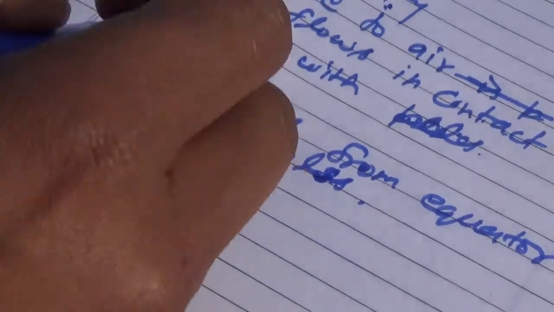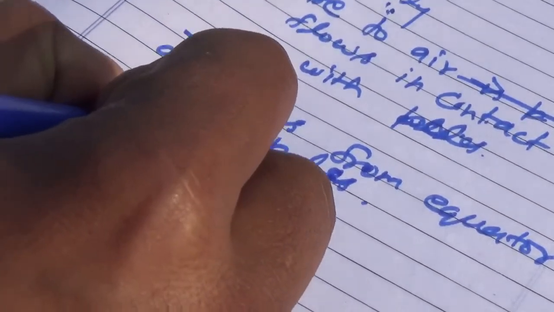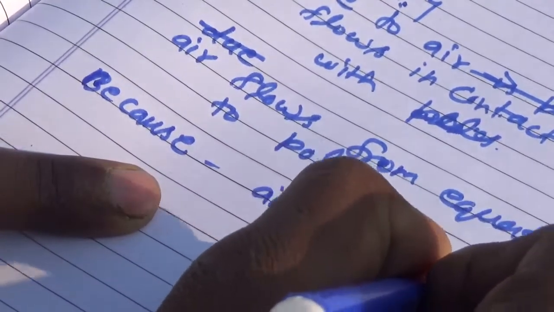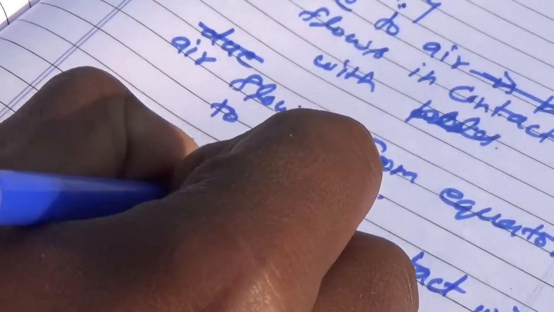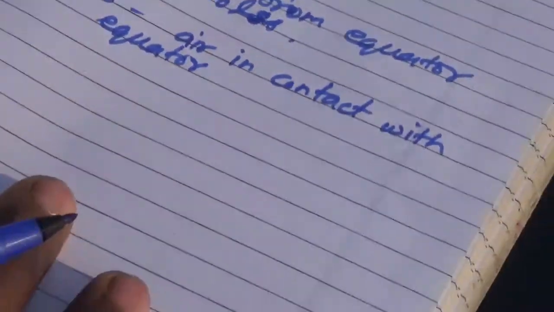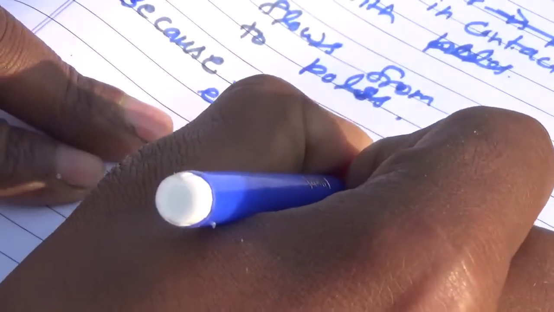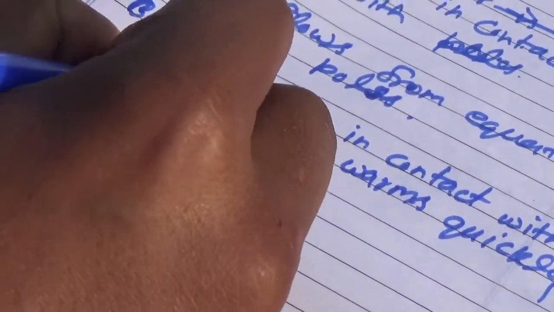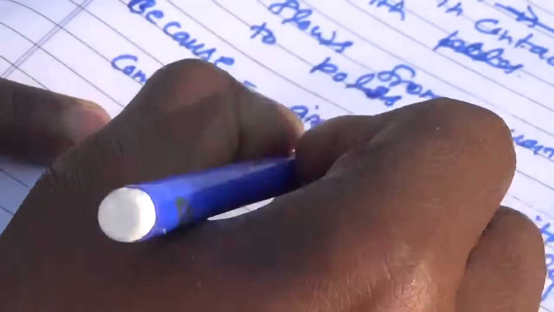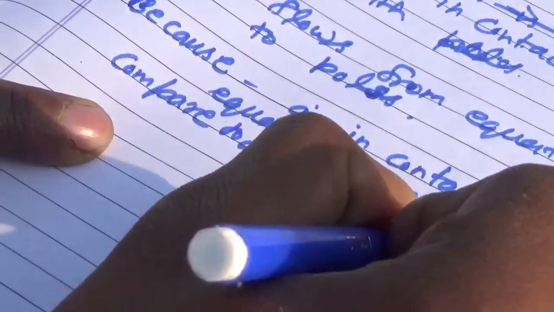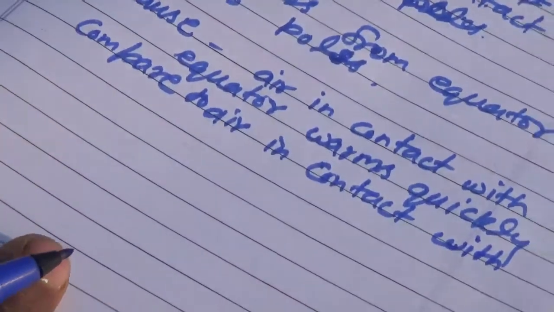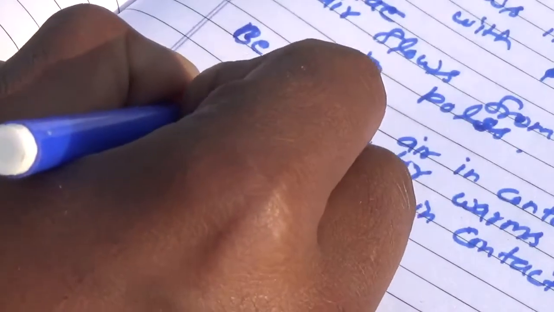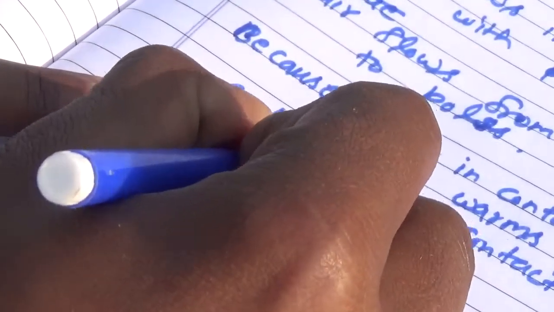How can we say this? The reason we can write here is that air in contact with the equator warms quickly compared to air in contact with its poles.